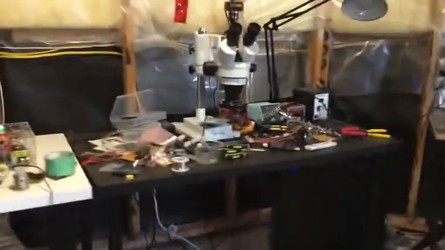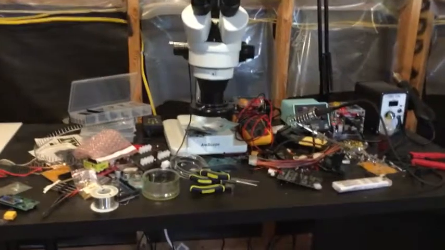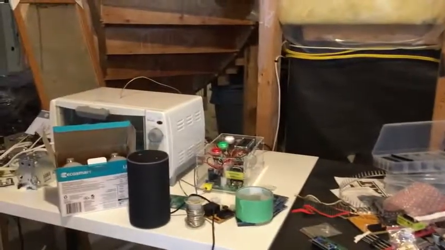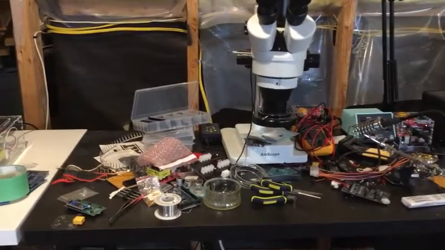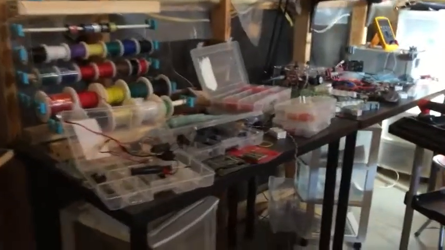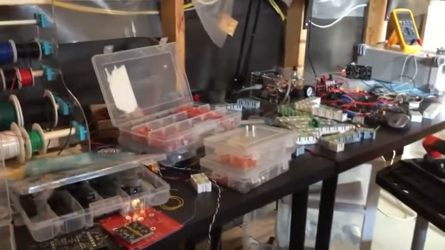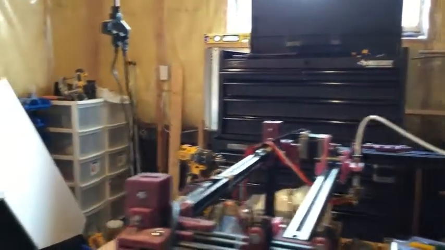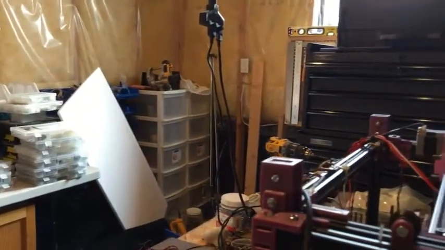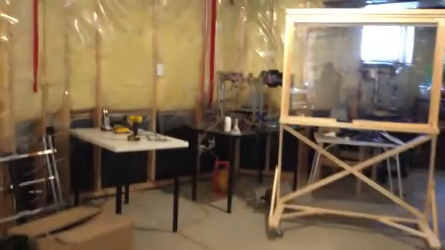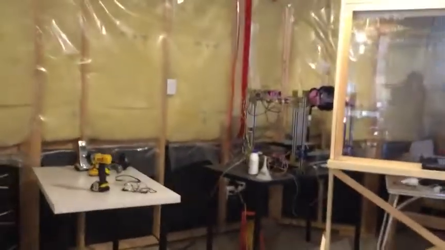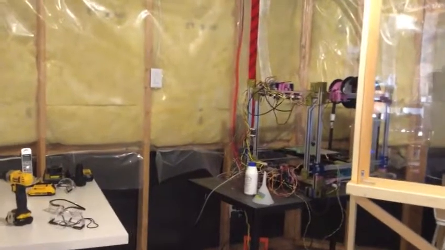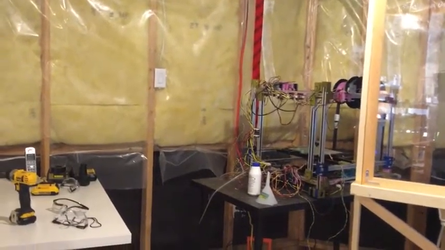Next is my bench where I inspect and reflow boards for projects. Then there are the component sections where I use to populate the boards. There's a tools area. These are the tools I need to do my projects. And this is the printer area. I use this to print out any necessary parts for projects.